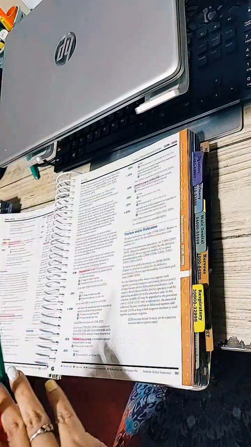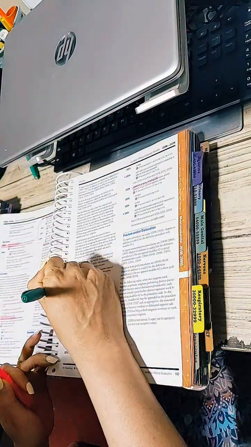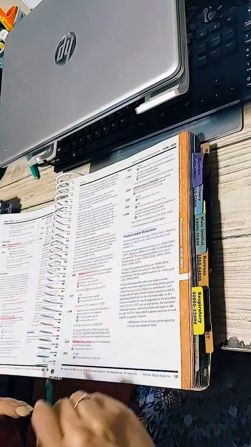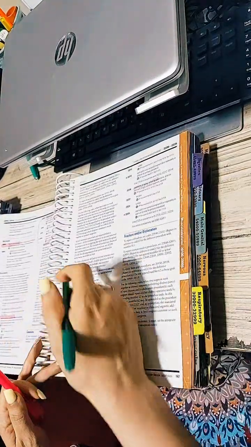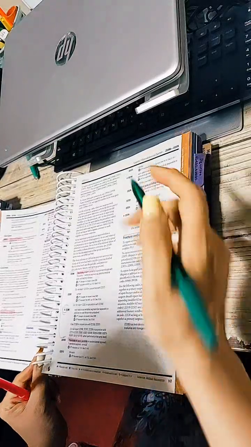Then I go back and group the codes together that go together, in brackets. Remember, if you see a code with a plus sign, that means it's an add-on code that can't be coded by itself.